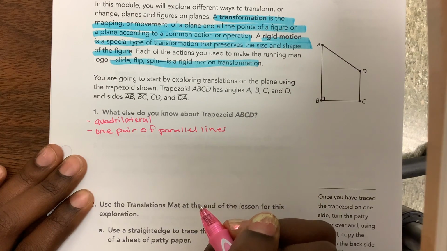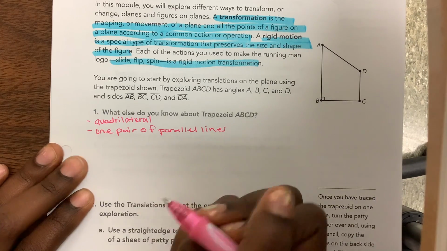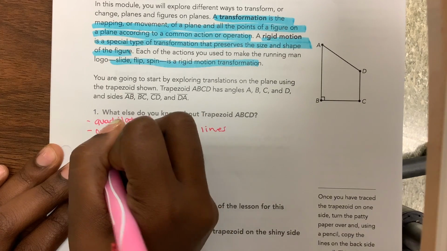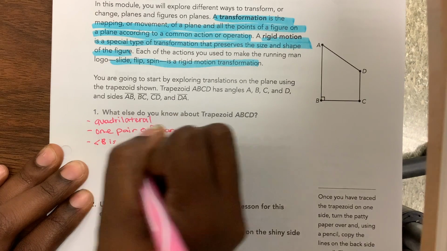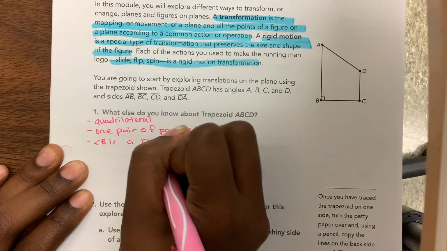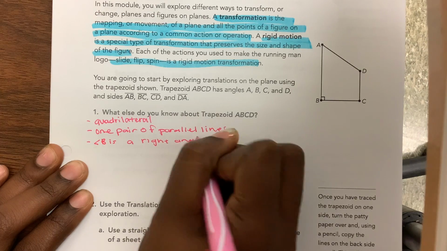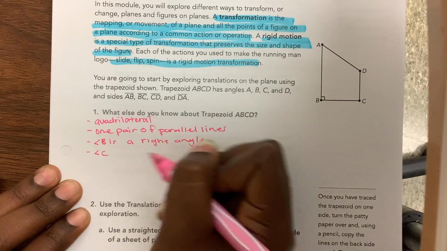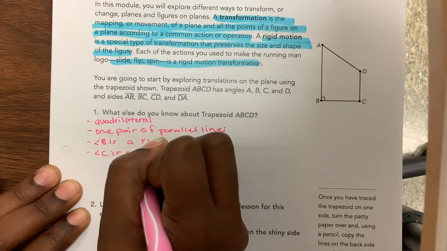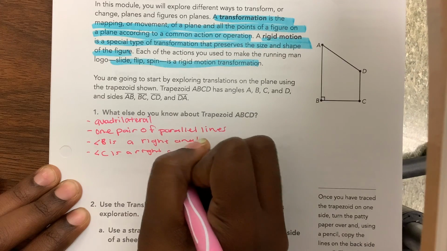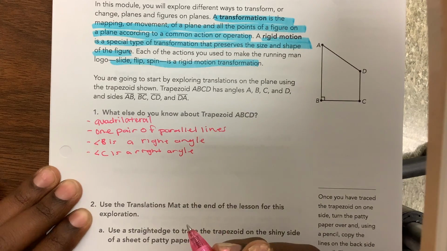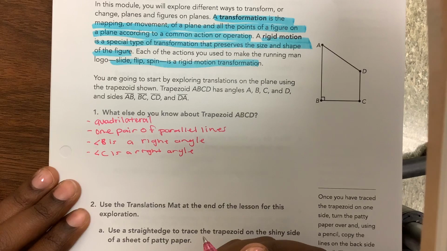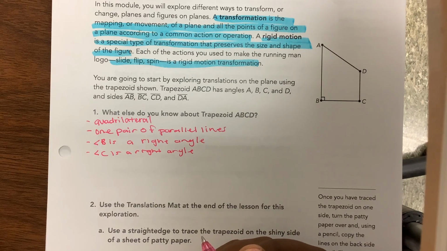We know that angle B is a right angle, as well as angle C is also a right angle. That's a good amount of things that we can write down for the trapezoid.